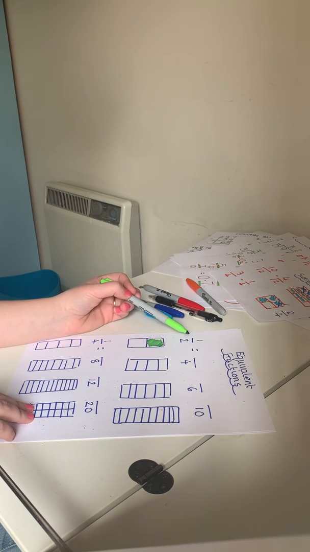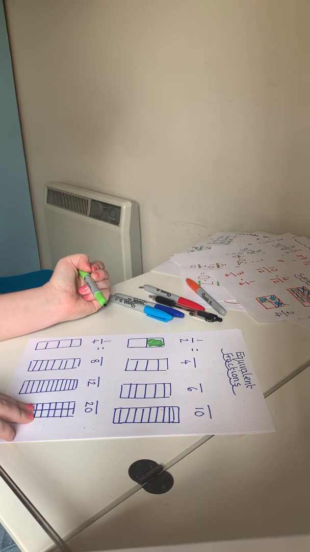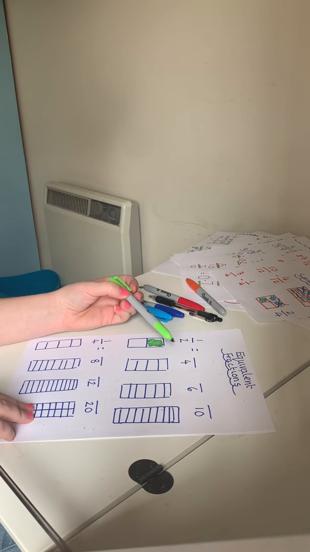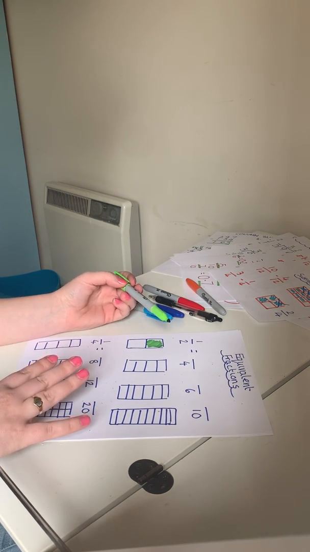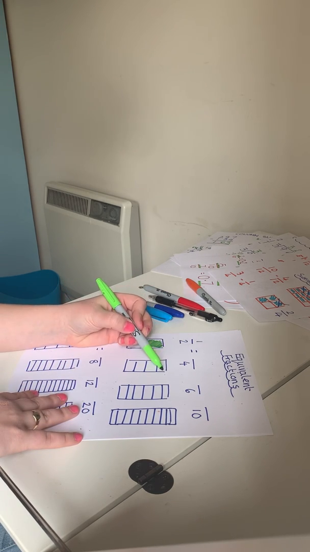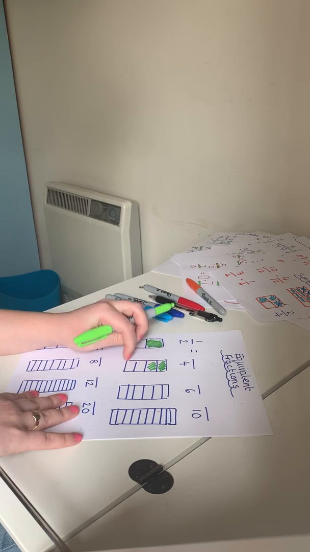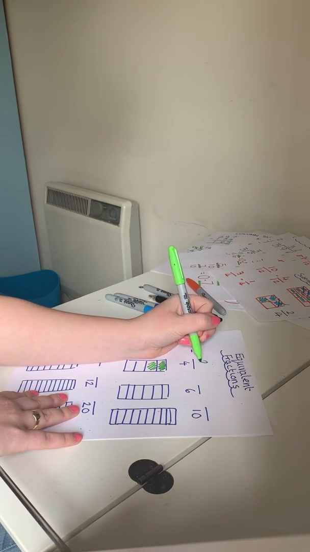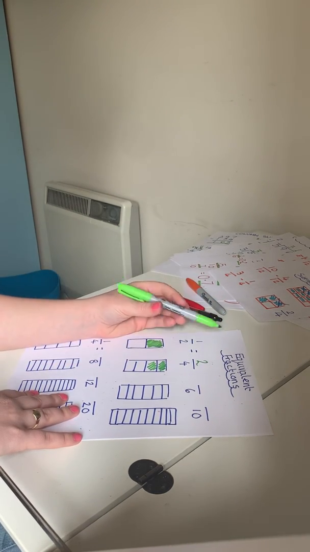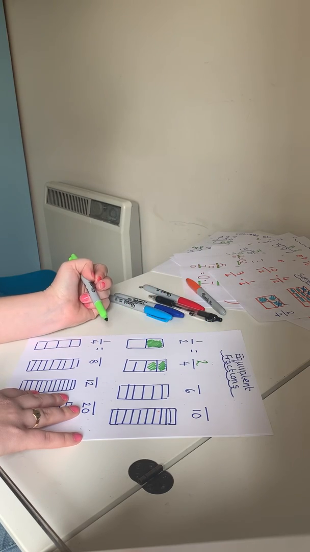I now want to know how many quarters are the same as a half. So if I look at this shape, how many would I have to colour in before I've coloured in half of them? Well, there's 1, 2, 3, 4 boxes. So in order to colour in half of them, I would need to colour in 2. 2 are green, 2 are not green, which means that 2 quarters is equivalent to 1/2.